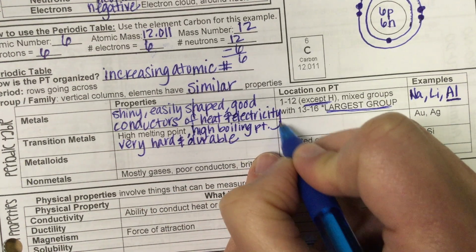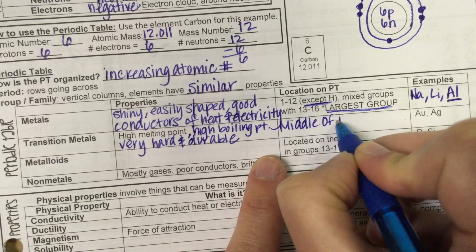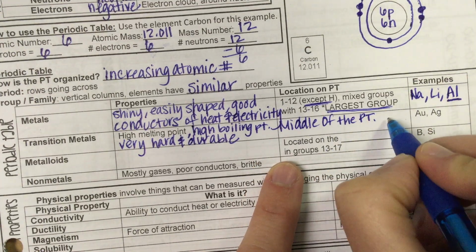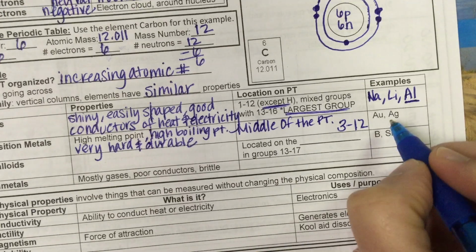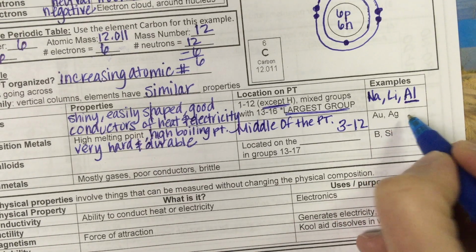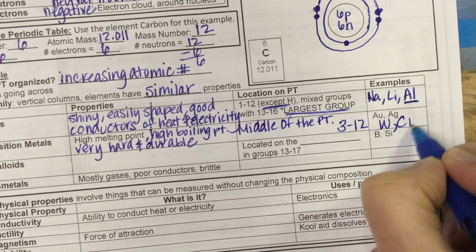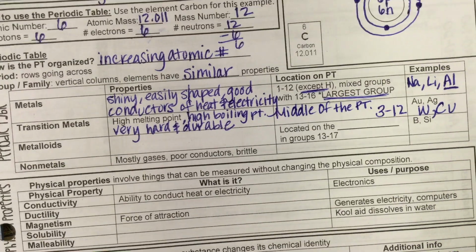All right, this is the middle of the table. So when you look at the table, they're right in the middle. They are groups 3 through 12. Things like gold, silver, tungsten, which is W, copper. So some very common ones we hear of all the time.